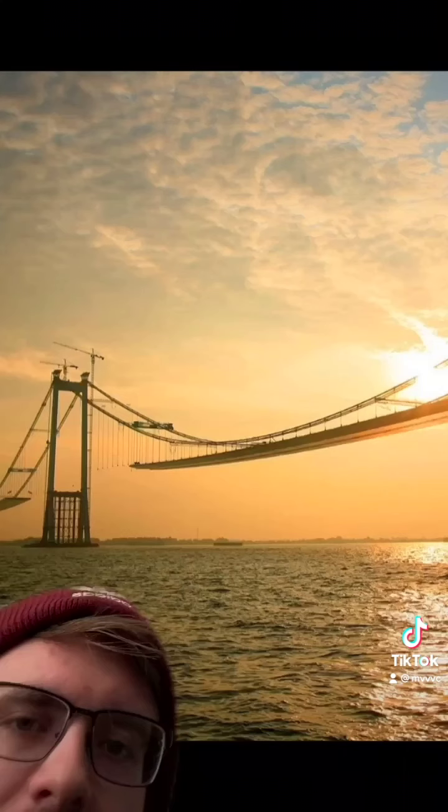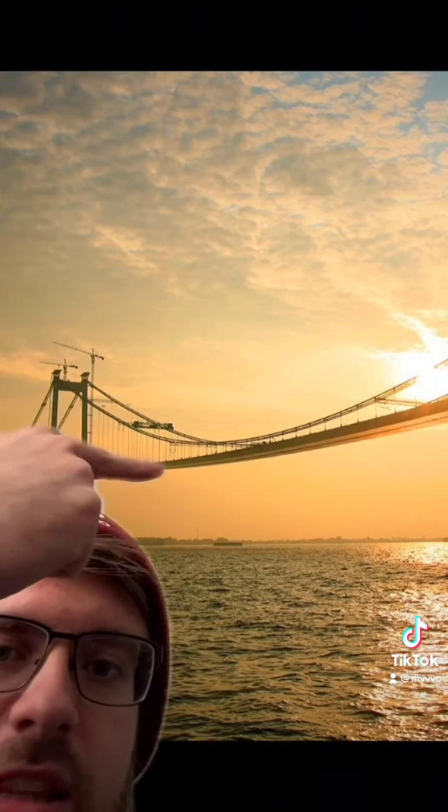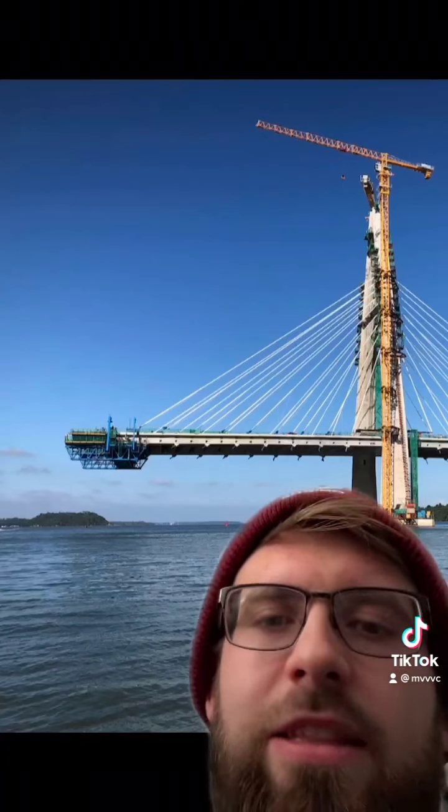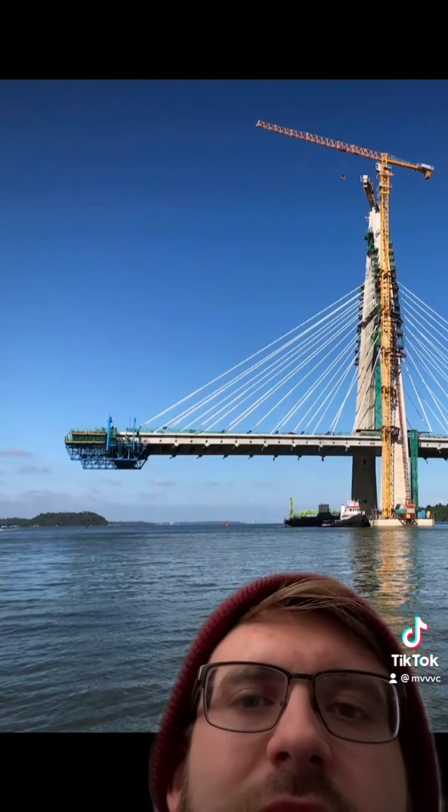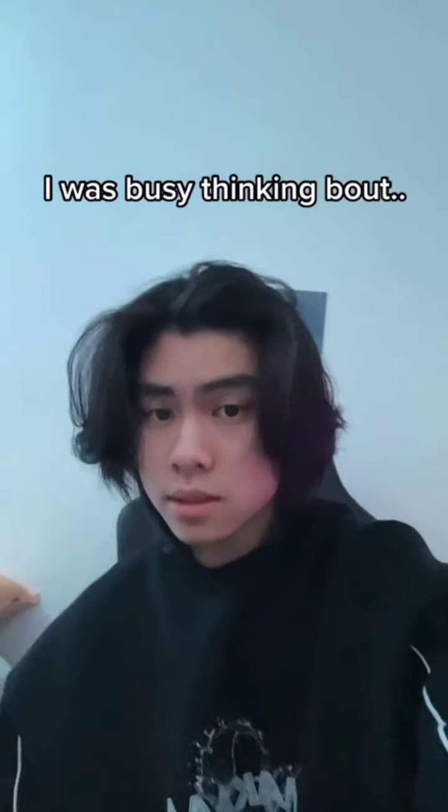Here's an arch bridge where the arch is not stiff enough, so they precast it and slowly tipped it down to meet. Then here's a suspension bridge where they just started building it in the middle and are going to connect it to the tower. And then here's the cantilever, where they just cantilever it off and slowly connect it back up as the deck gets longer.